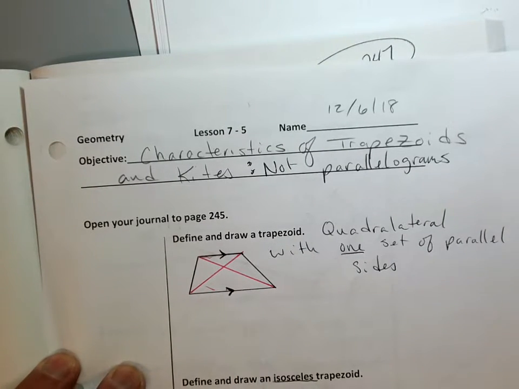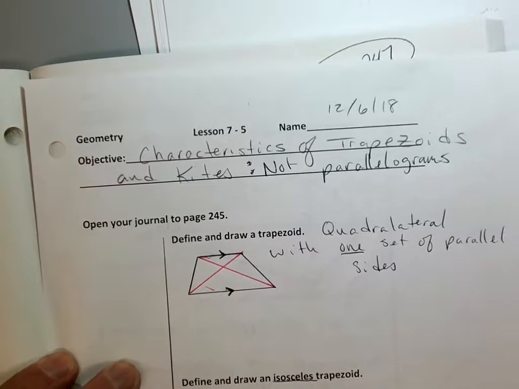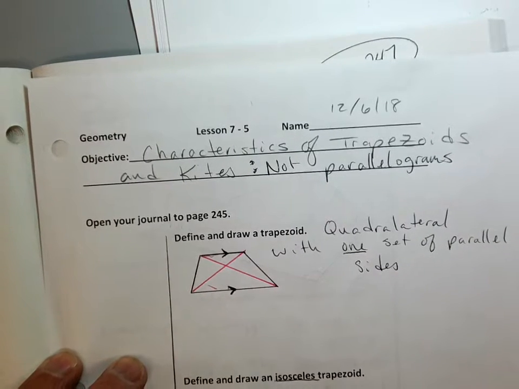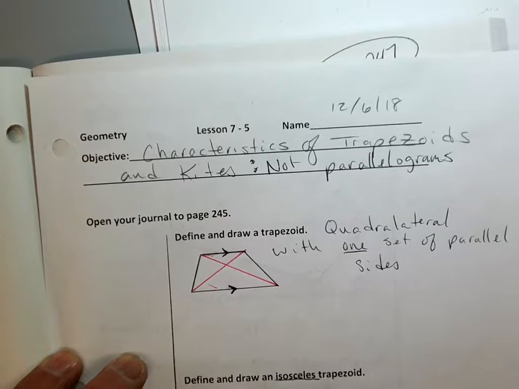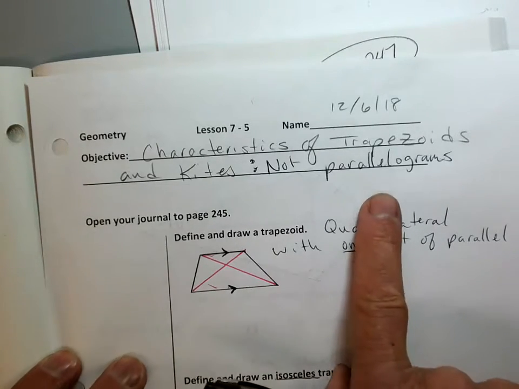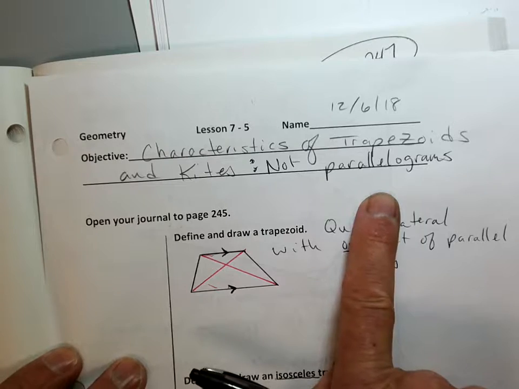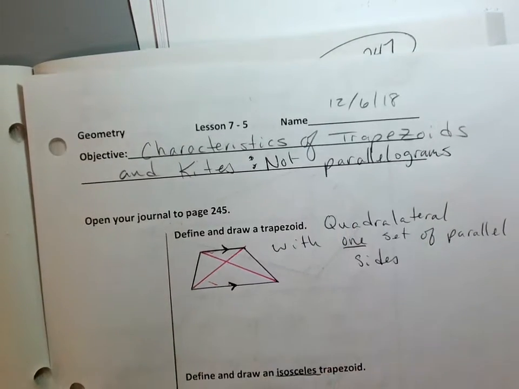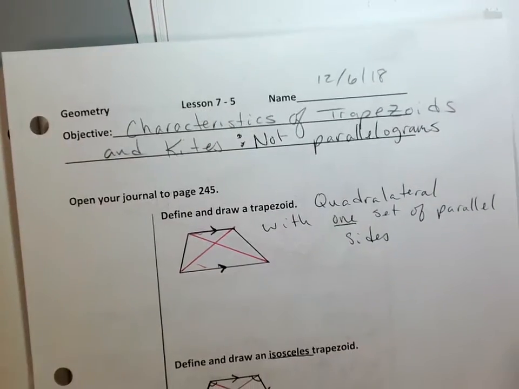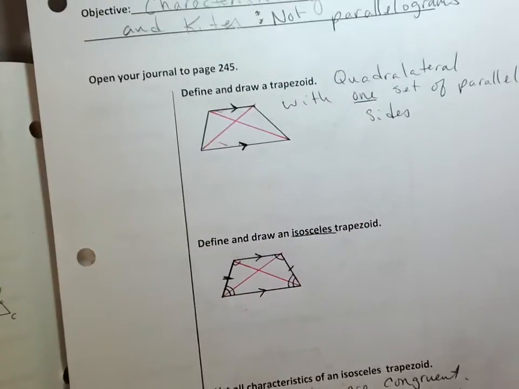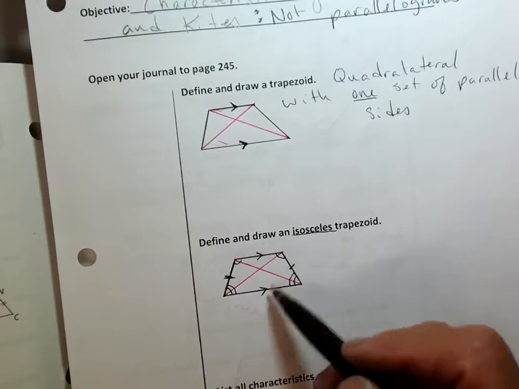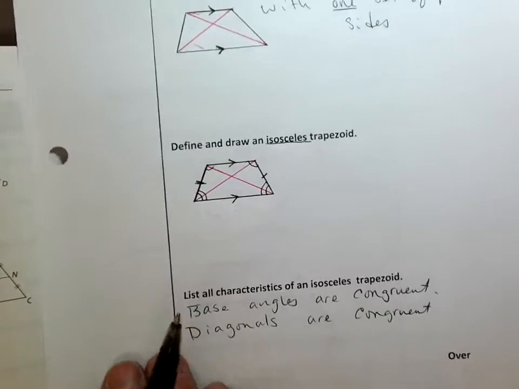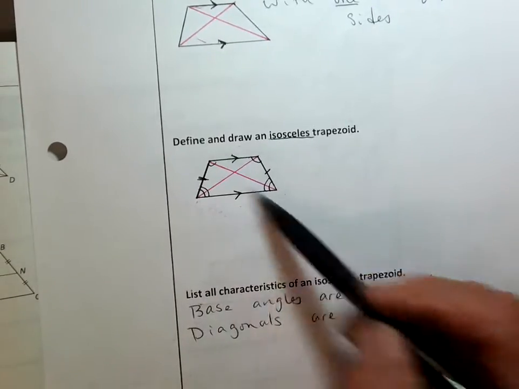You've got a family of parallelograms: the square, the rhombus, and the rectangle. Those are the children of the parallelogram. These are just kind of like the cousins. They're quadrilaterals, but they're not parallelograms. We looked at what a trapezoid is: one set of parallel sides. An isosceles trapezoid has the parallel sides, but also equal sides. Characteristics: base angles are equal, diagonals are equal.